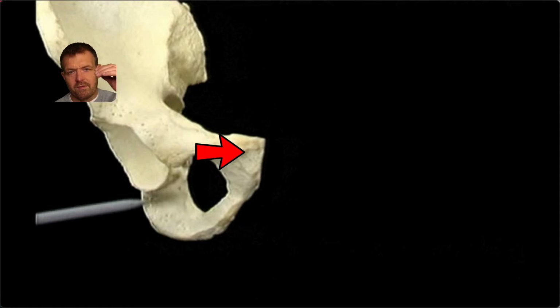If you're interested in this kind of thing, search up ultrasound scans of osteitis pubis, and you'll see this roughening of the pubic tubercle, where the bones have been pulled. These little bits of bone are called osteophytes.